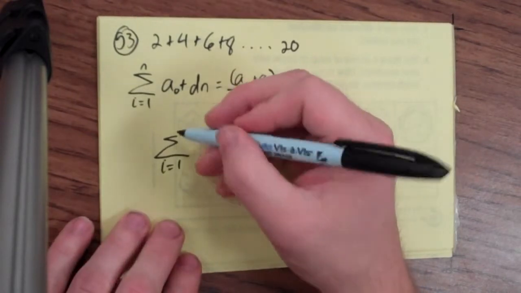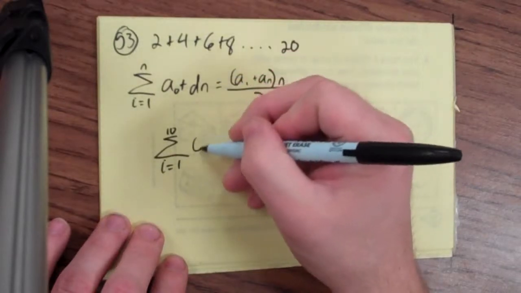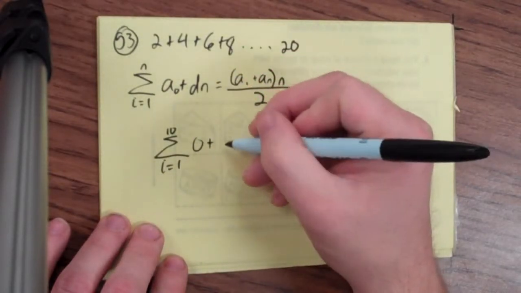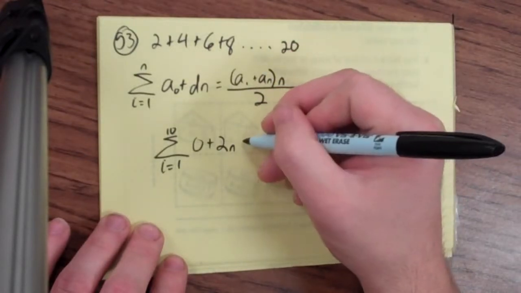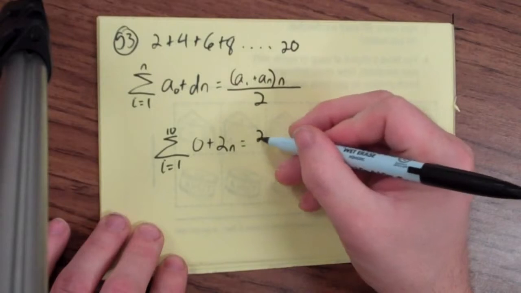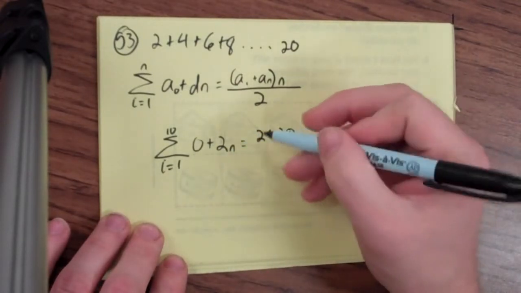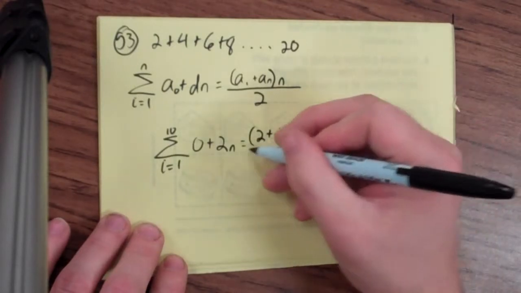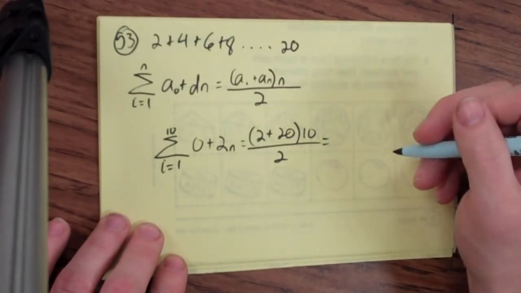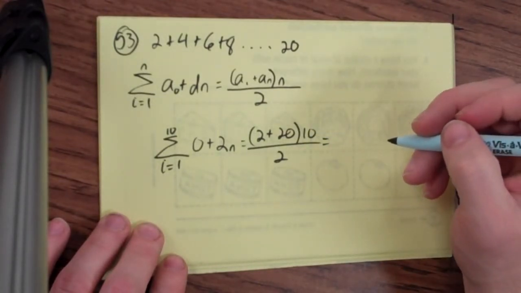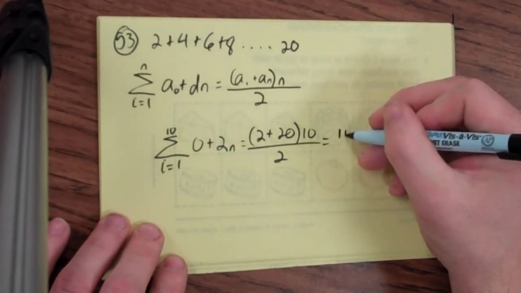Well, let's see. We're going to 10 here. The rule is going to be, what's a sub 0? What I have to add 2 to, 0. Plus, the common difference would be 2, clearly, times n. So this is a sub 1 would be 2, plus a sub n, a sub 10, that would be 20, times the number of terms, that's 10, over 2. That's 22 times 5, or 220 divided by 2, that'd be 110. 110.